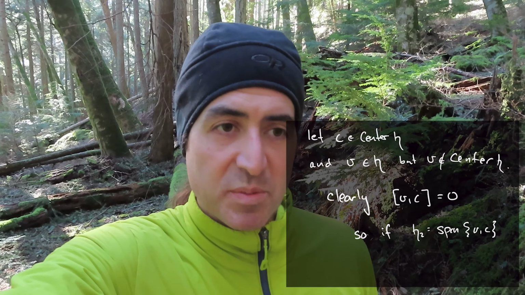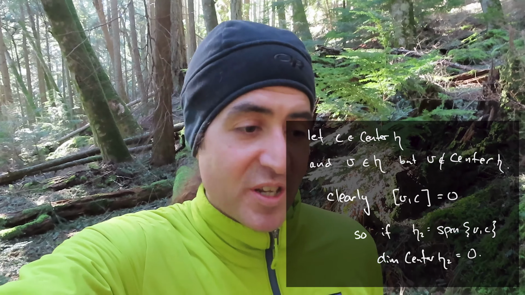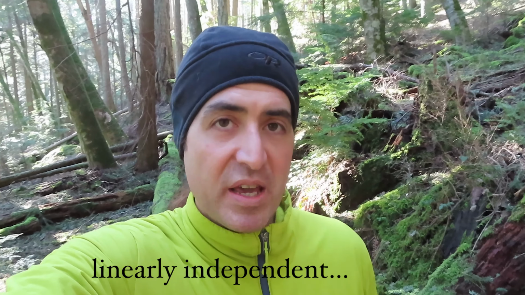So we can already see that the two-dimensional span of that vector v with the center is not a Heisenberg algebra. Indeed, we need to add a third vector, let's say w, that's orthogonal to v, else a commutator with v would be 0, and orthogonal to c, by definition. So there must be a third dimension, such that the commutator of v with w is proportional to c. That is to say, it's in the center.